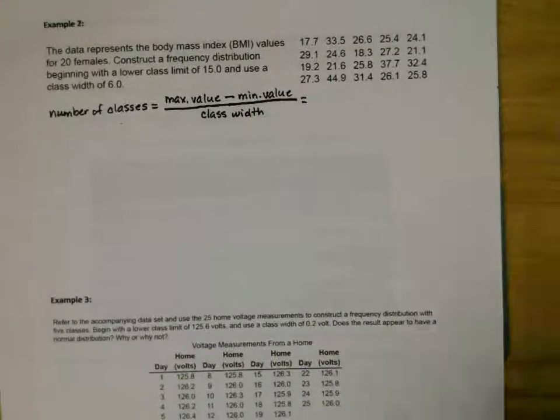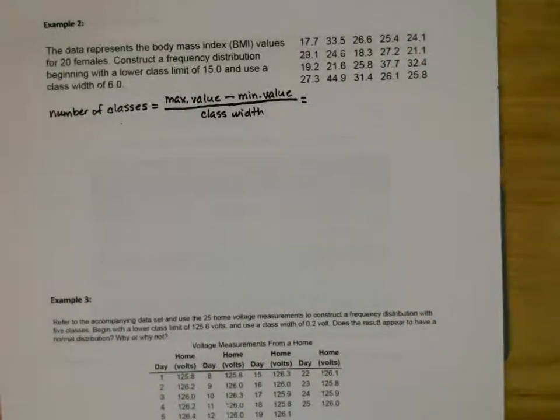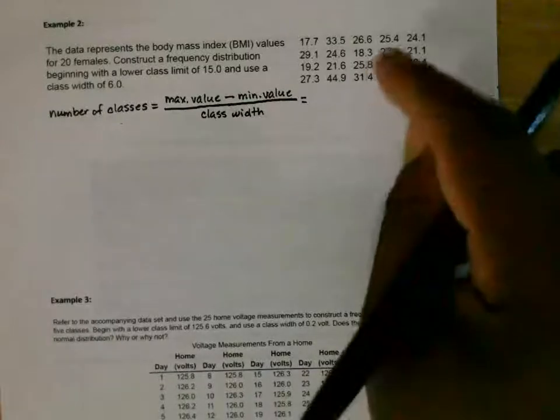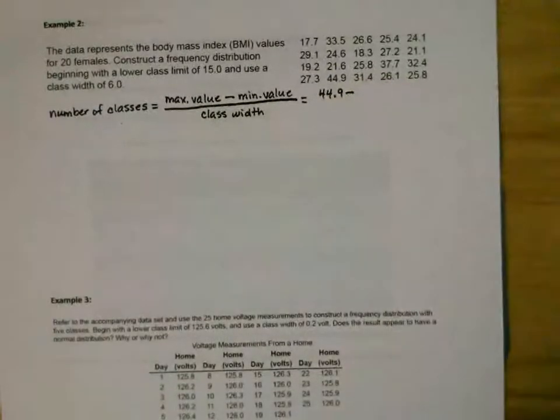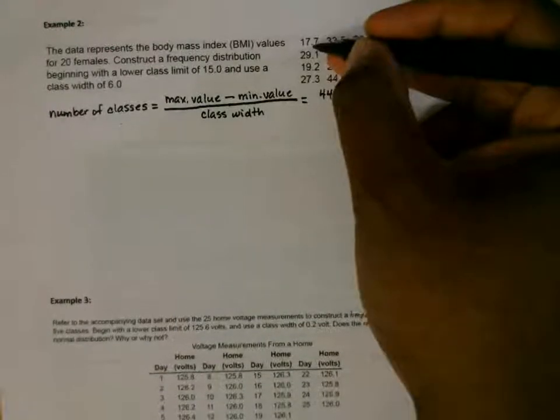Okay, so in this case here, we need to look at this data set carefully and find out what the maximum value is. In this case, I see the maximum value is 44.9. So I'm going to take 44.9, subtract from it the minimum value. Well, the minimum I'm seeing is 17.7.